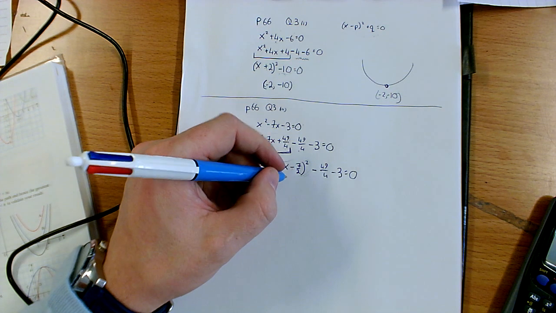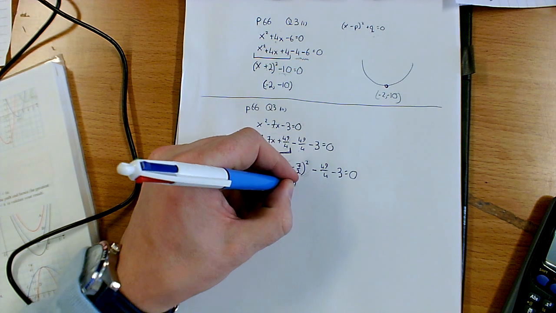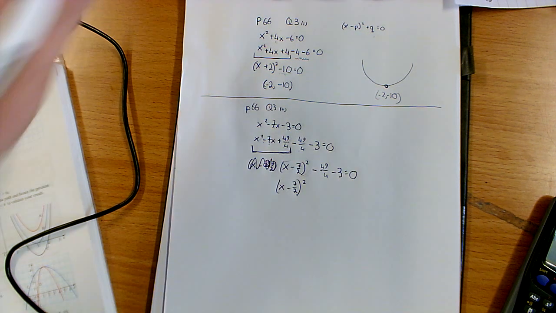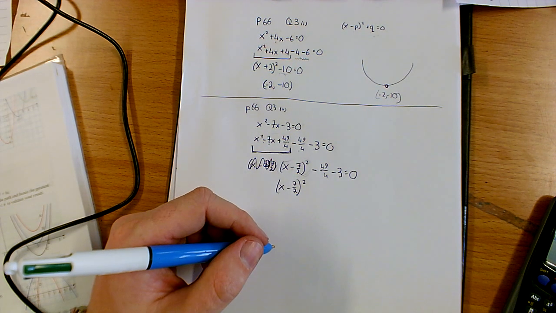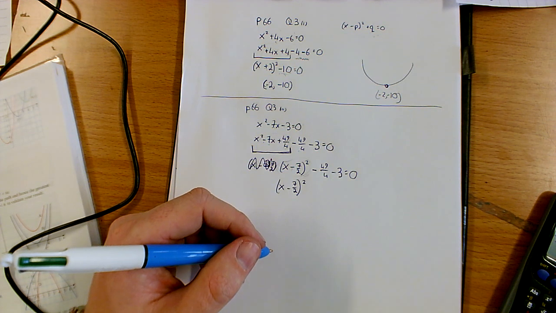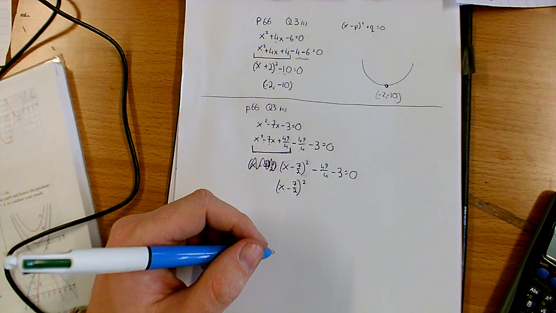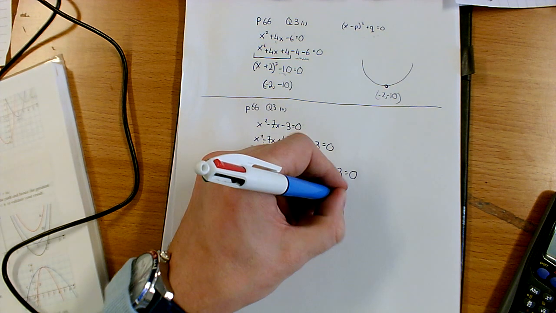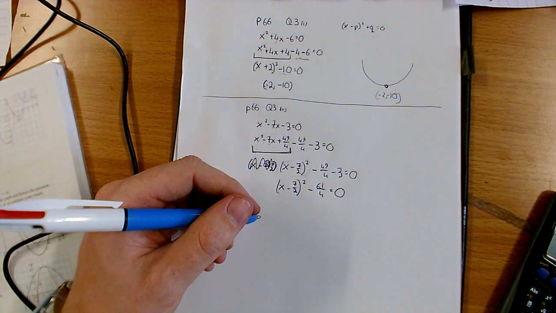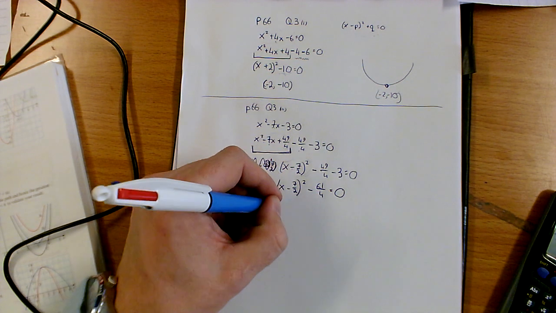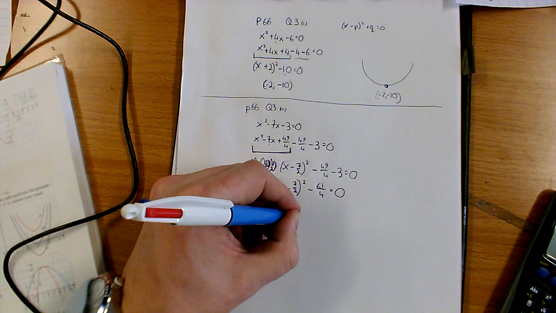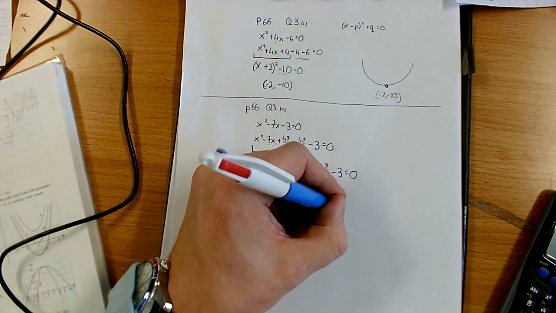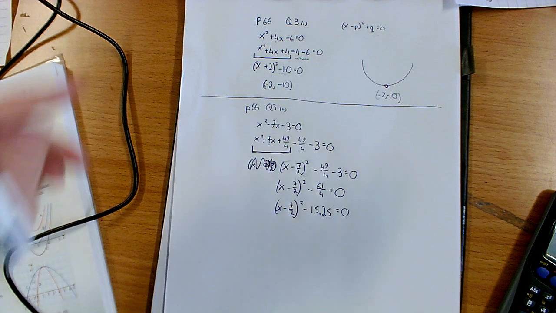Okay, nearly done now. So x minus 7 over 2 squared, and then we have 49 over 4, which will give us minus 61 over 4. Okay, and if you wanted to change that 61 over 4, it's x minus 7 over 2 squared minus 15.25 equals 0. Okay.